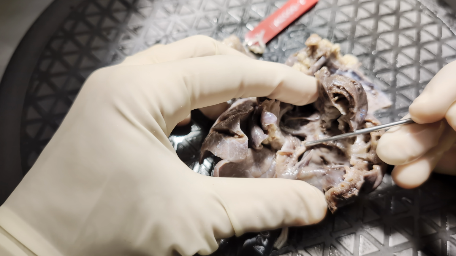So the term often used here would be incomplete delamination. So the anterior leaflet is quite large and hasn't fully excavated from the underlying myocardium.